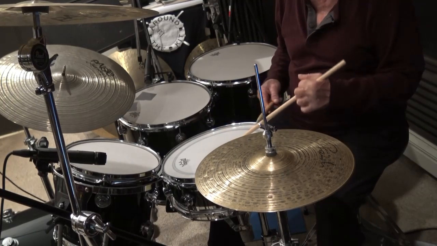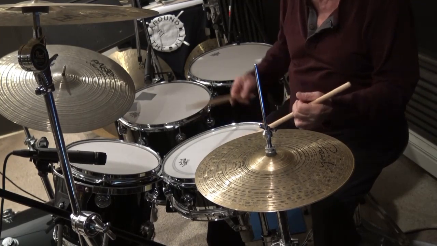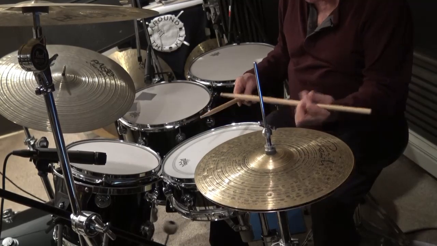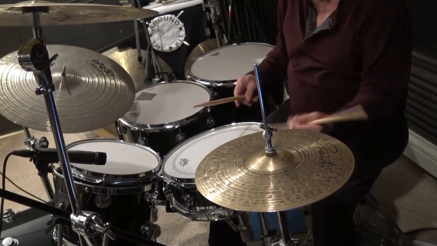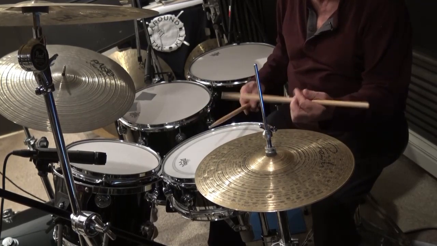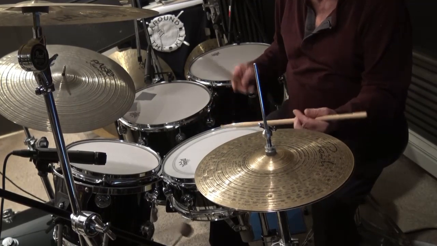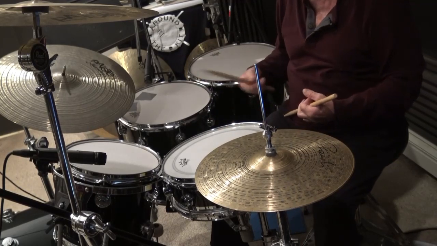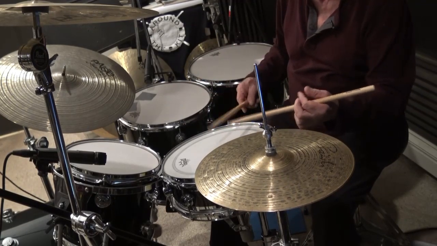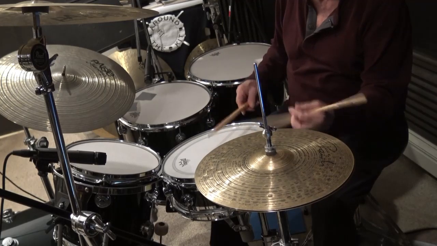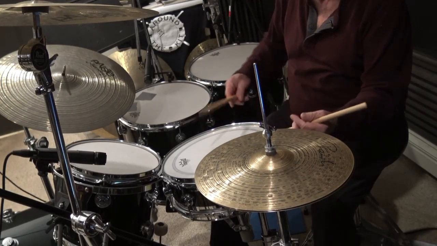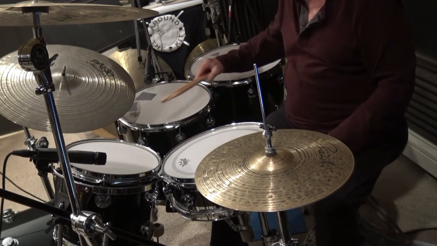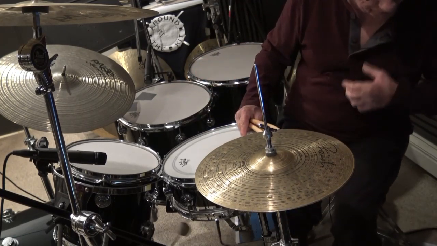Now my left hand is bothering me. Line number 1. I'm doing the triplets. 1 and 2. Come on, left. 1 and 2. 3 and 4. And so the accent's going to fall on 1, 2, 3, 4. 1 and 2 and 3 and 4 and 5. Now we're going to go to that tomorrow, 1 p.m.